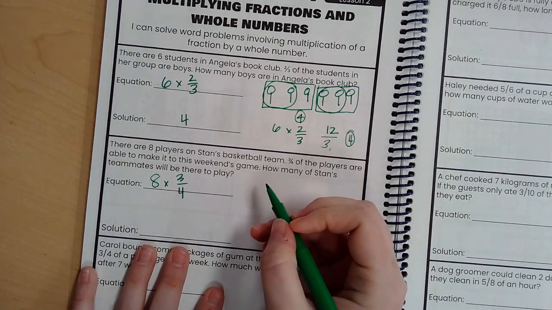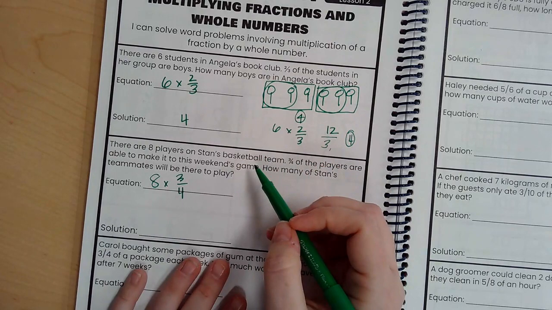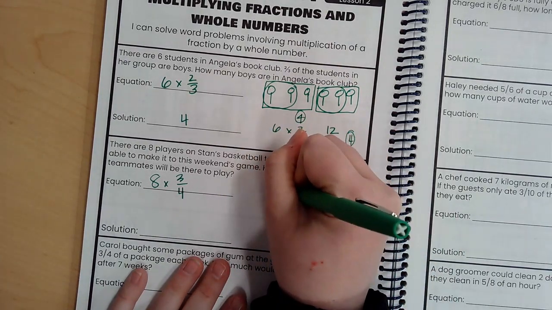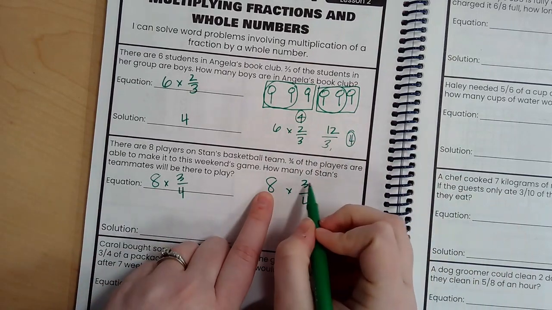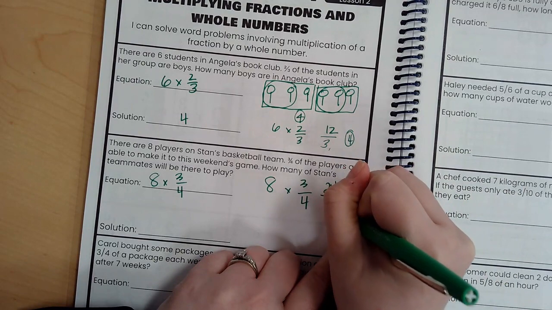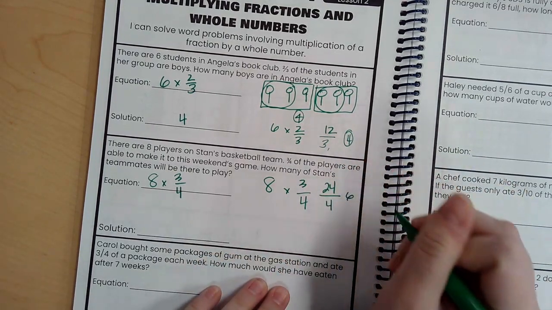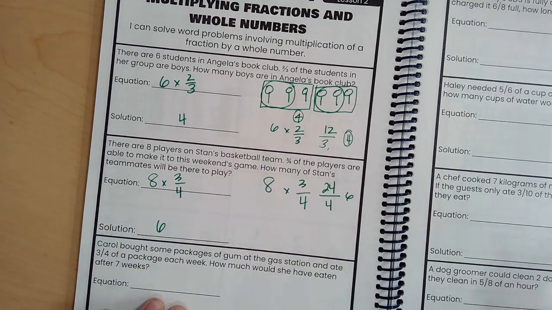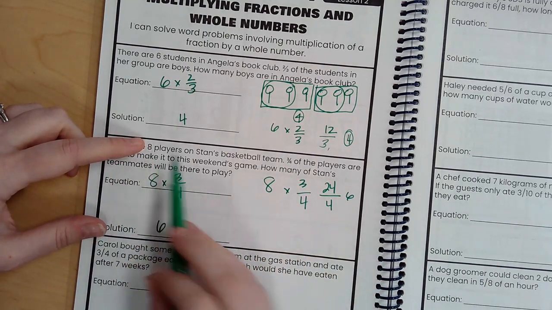If you want to draw your model, you can, but it would just be 8 times 3/4. Remember, we're going to multiply our whole number times our numerator. 8 times 3 is 24. And then our denominator stays the same. So 24/4, and 24 divided by 4 is 6. Again, if you want to draw it, you sure can. Just know that your denominator should be 4. And so you would start with 8 people.